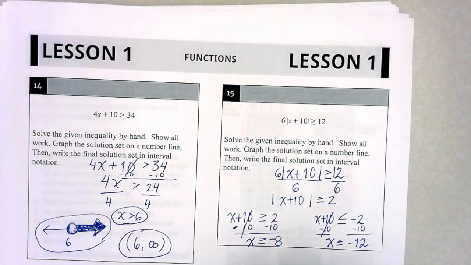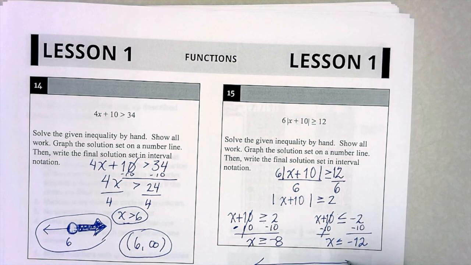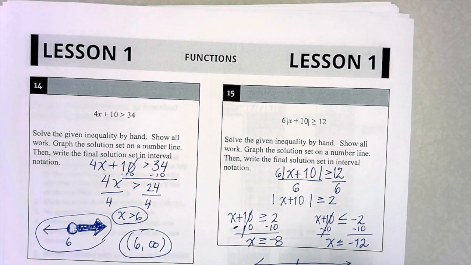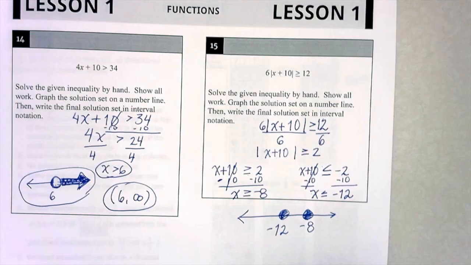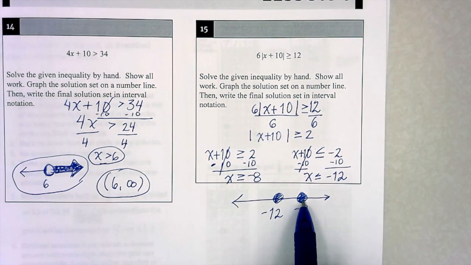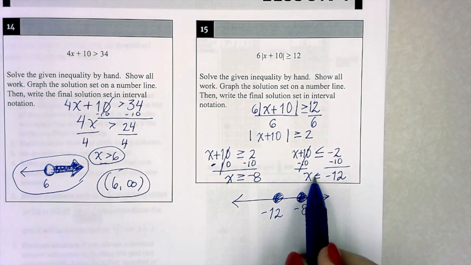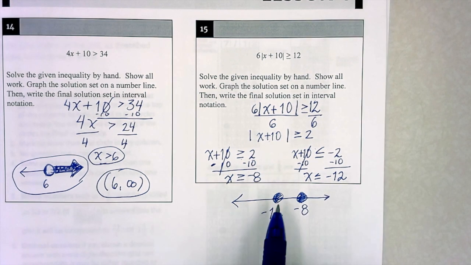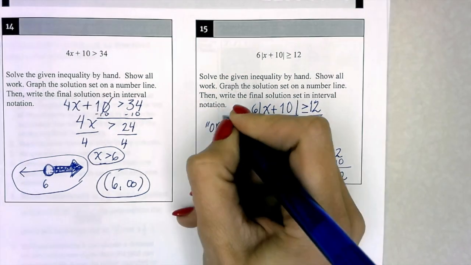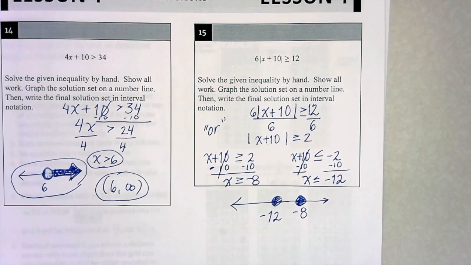Here is my number line. 2 tick marks I'm going to have: negative 12 and negative 8. They include the point. Greater than or equal to negative 8 will put us this way. Less than or equal to negative 12 will put us this way. This is actually an "or" inequality. It can be this or it can be that. So one or the other.